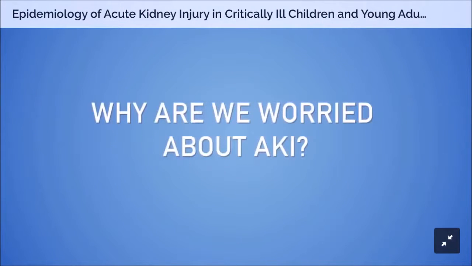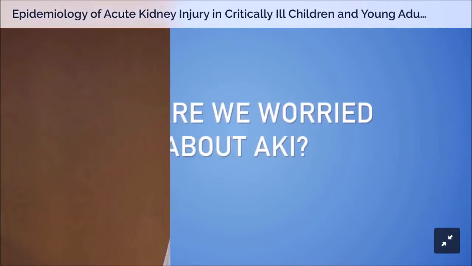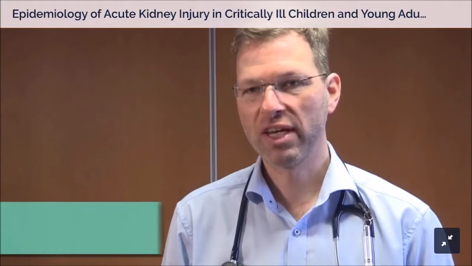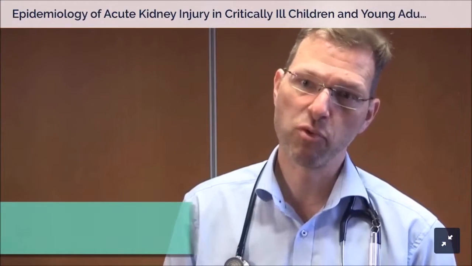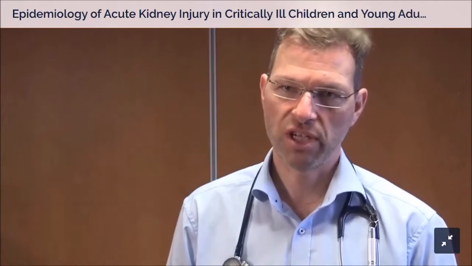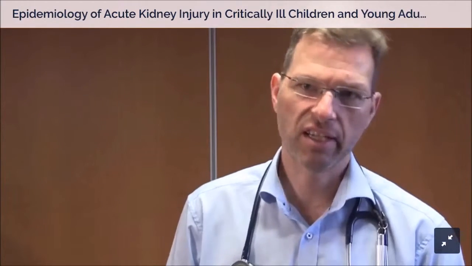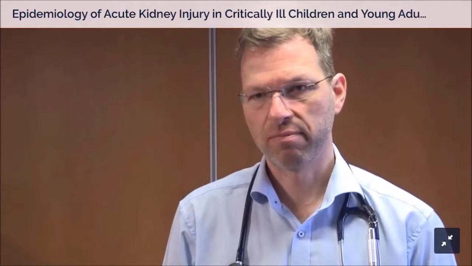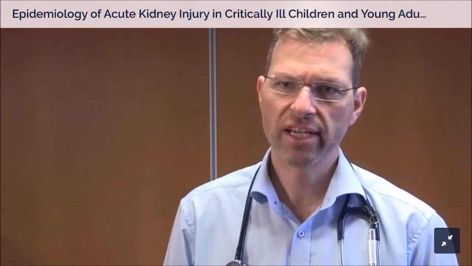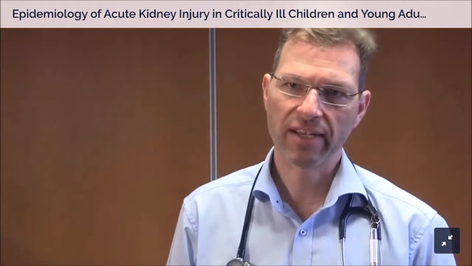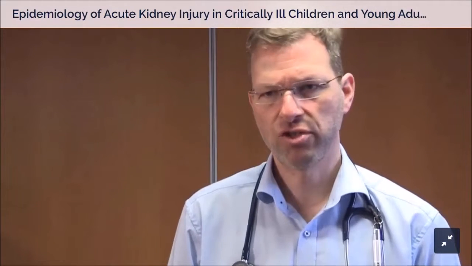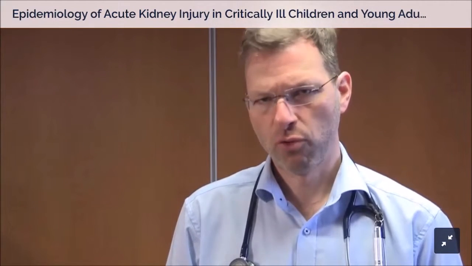Why are we worried about acute kidney injury? Kidneys ensure that the body fluid levels are regulated and that waste products and toxins are effectively removed from the blood. Acute kidney injury, or AKI, describes a rapid decline in kidney function over a period of days. AKI is usually diagnosed based on a rise in creatinine, a serum marker of kidney function, or a fall in urine output.